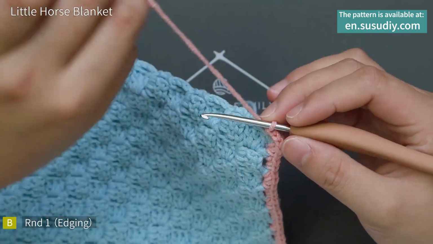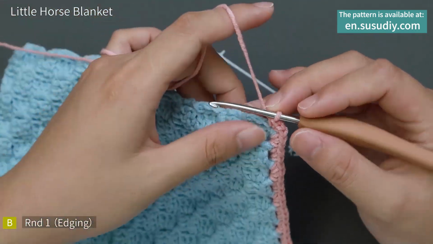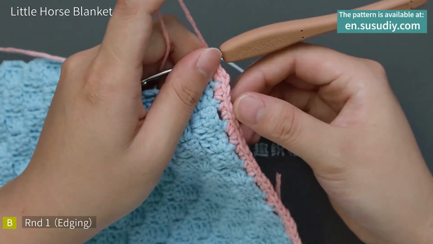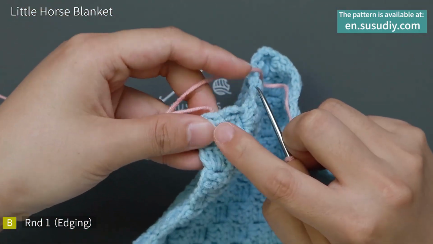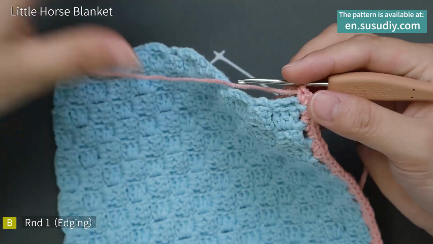Rotate the piece. Follow the same crocheting method used for the previous side. Refer to the chart and continue crocheting up to the position before the next corner.